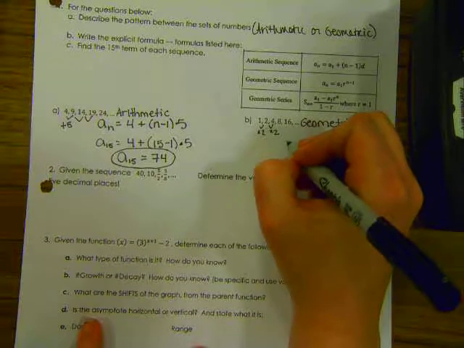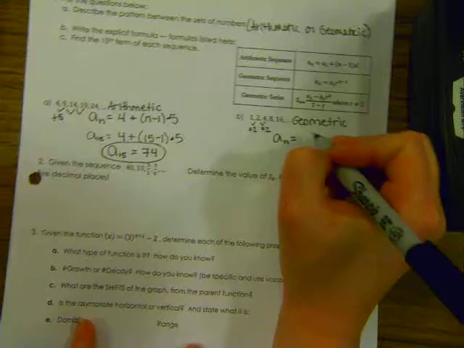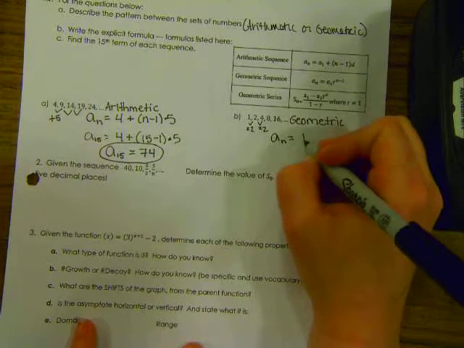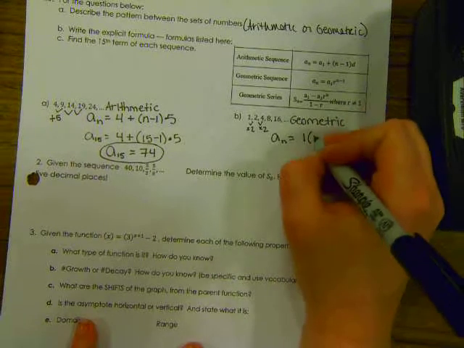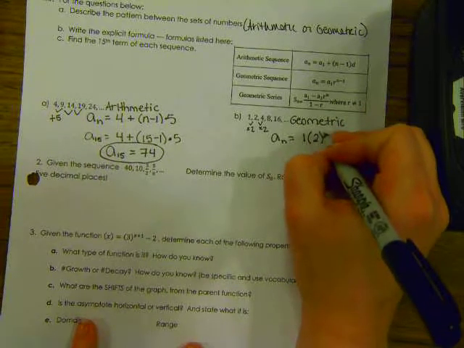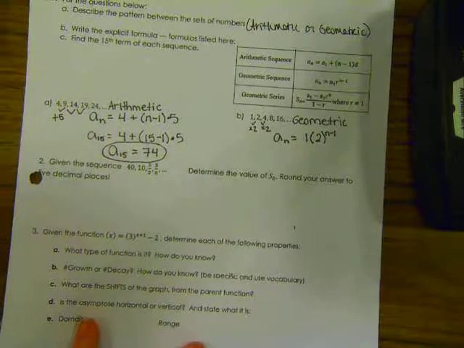So I'm going to put a n equals first term, which is 1, times our common ratio, which was that multiplier, which is 2, to the n minus 1 power. So that is the explicit formula.